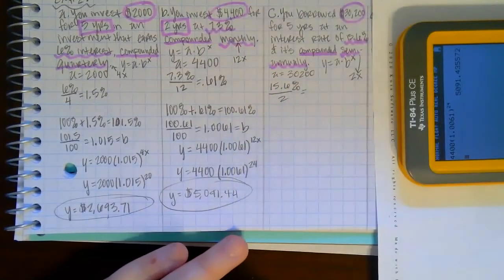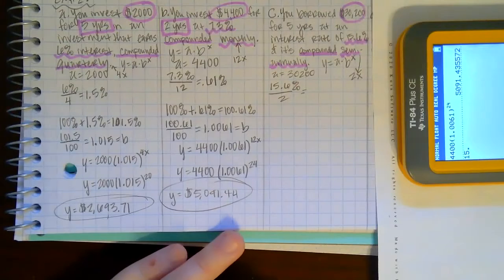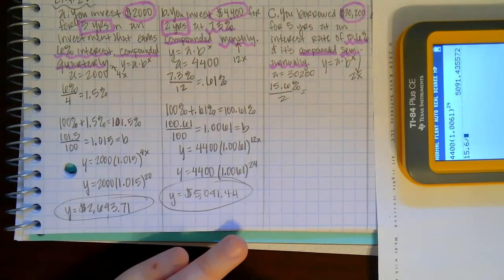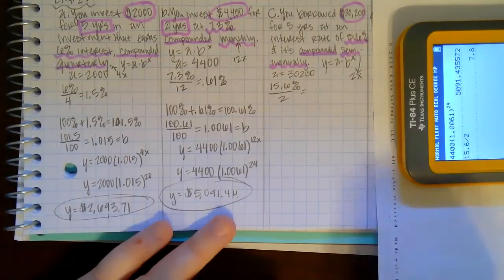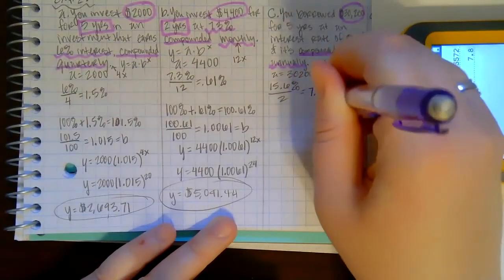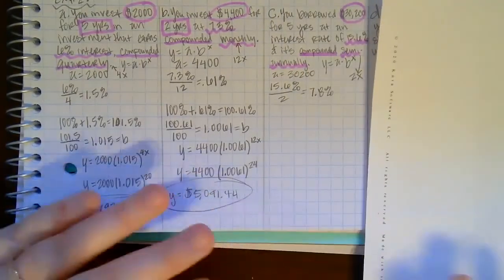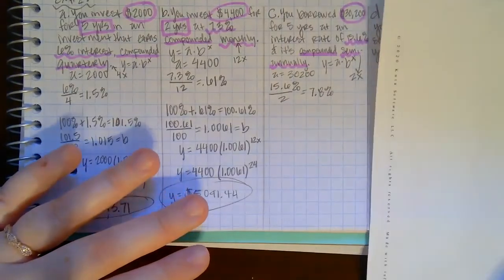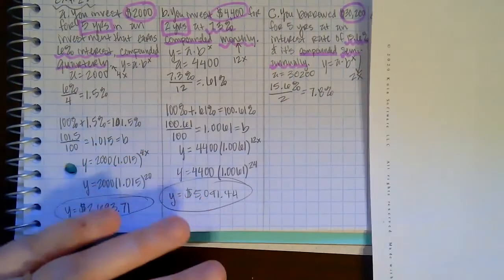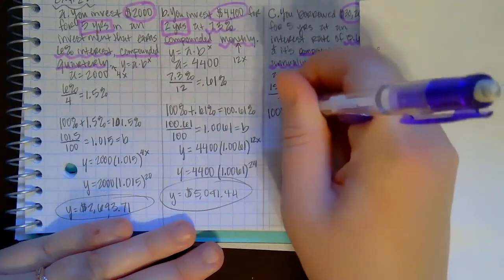15.6 divided by 2 gives me 7.8%. And then I am going to find out how much my multiplier is. Don't forget about that step. So I start with my original 100%, right?